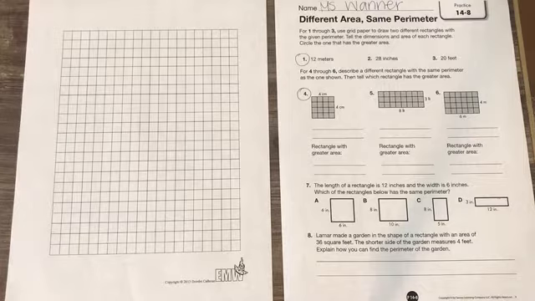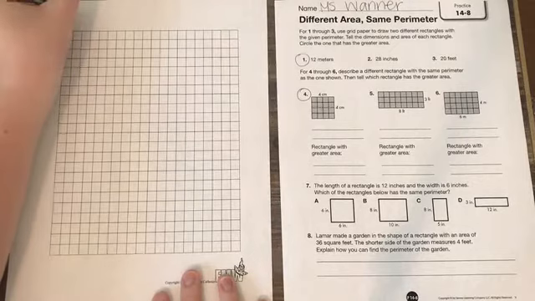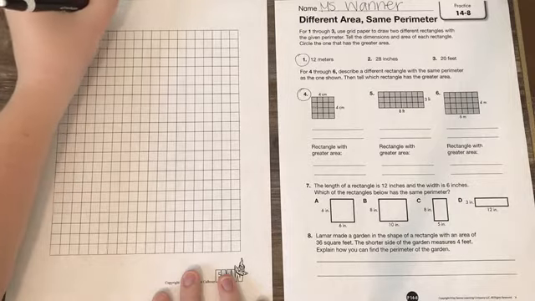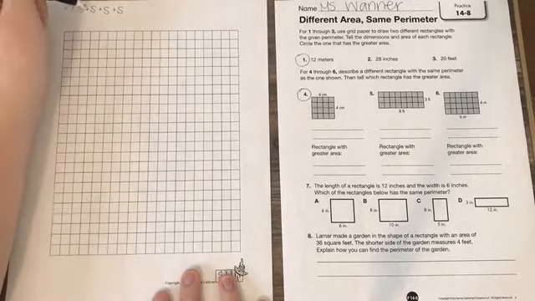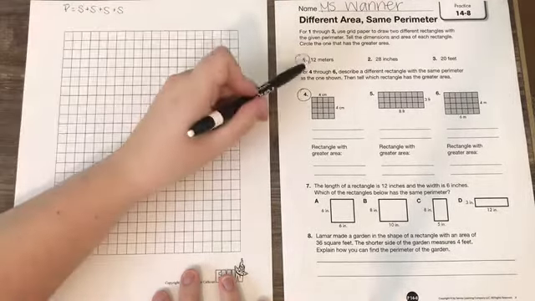And then to do this, I'm just going to think about what plus what plus what plus what equals 12. I'm going to write that here. So perimeter, we're looking for a side plus a side plus a side plus a side. So I'm going to need to figure out what to put here in order to make 12.